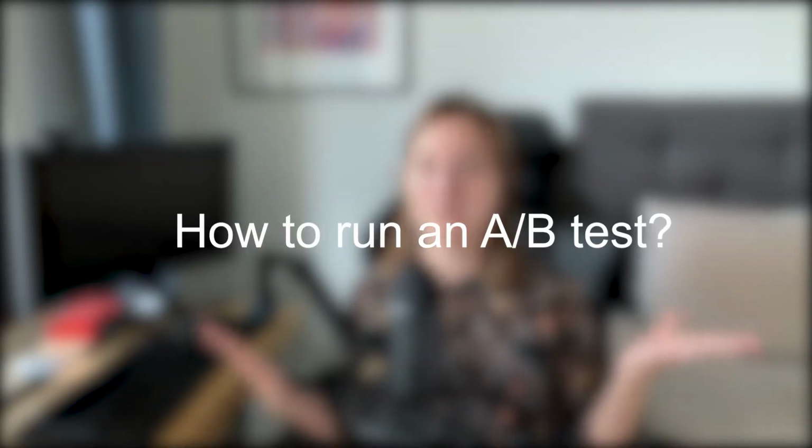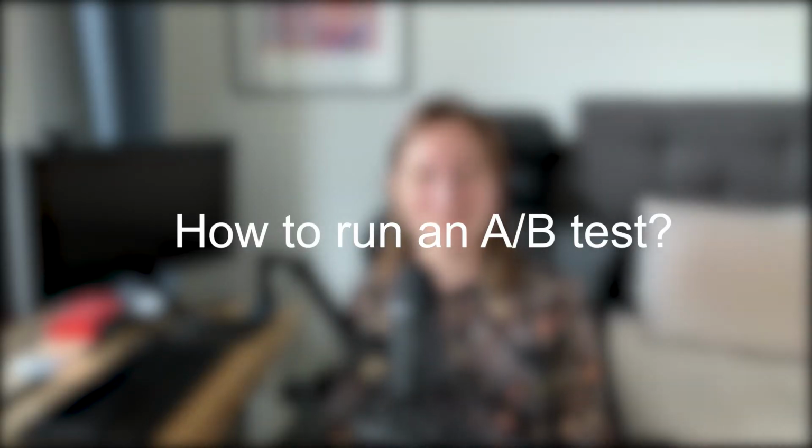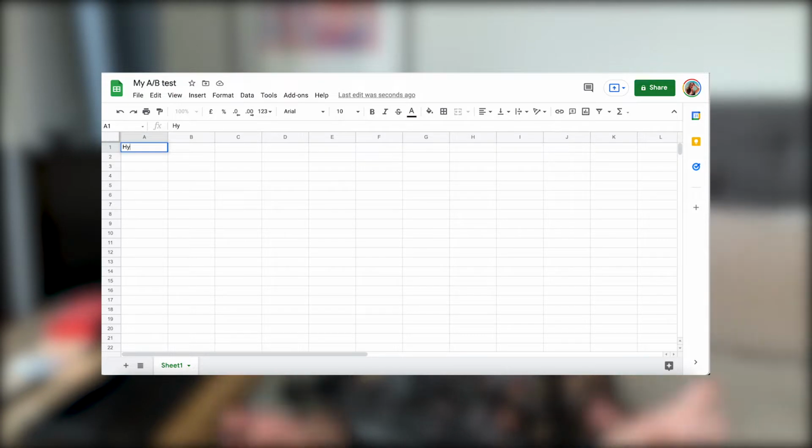So, how to run an A/B test step by step. Take a piece of paper and write down the following steps. First of all, of course, you have to come up with a hypothesis. And how exactly can you do that? Of course, there is no point in jotting down some sentences for the sake of coming up with some hypotheses that don't make any sense, right?